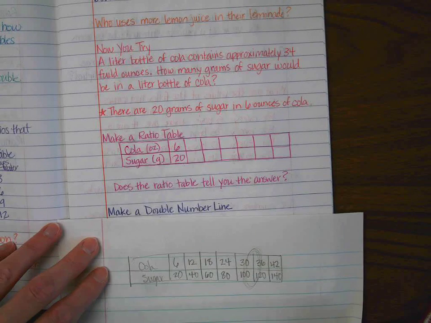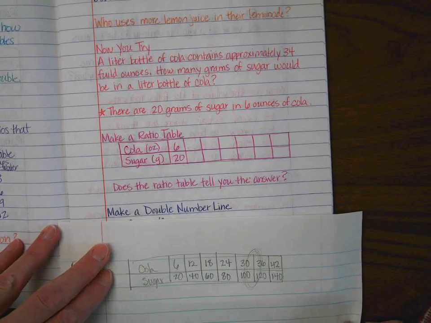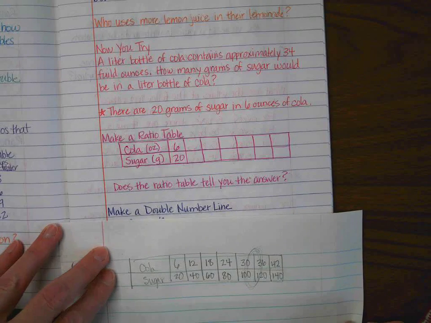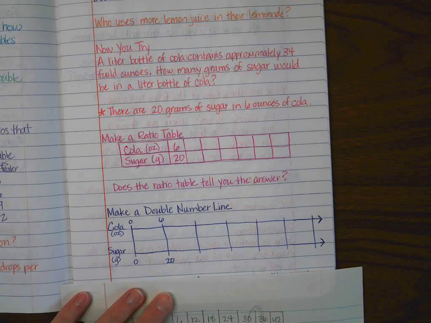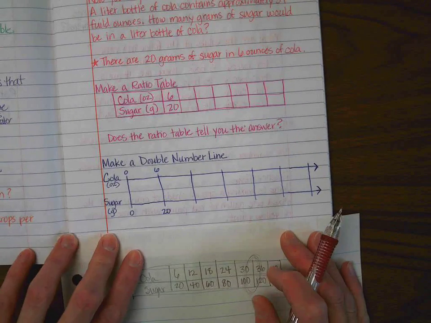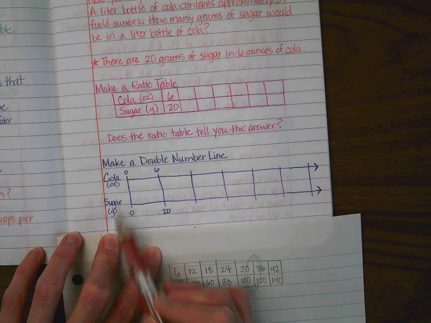So there's another tool that I want to teach you how to use, and it's called a double number line. Okay, and it is exactly what the title calls it. You take two number lines, all right, and you put on information so that you can learn from it. So I need everybody to make the double number line.